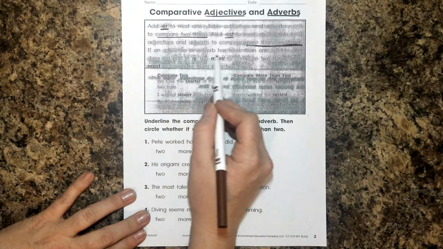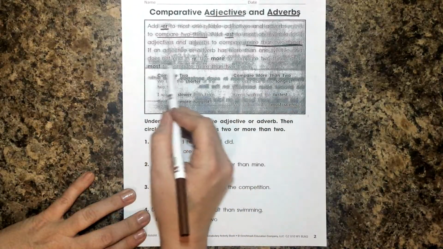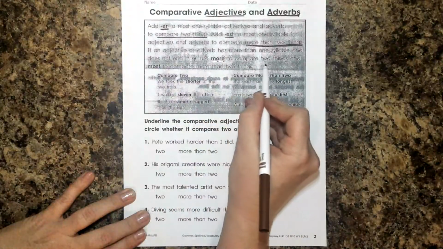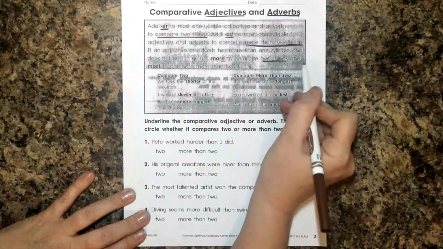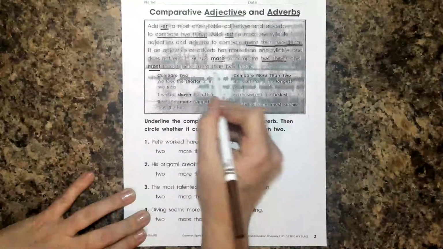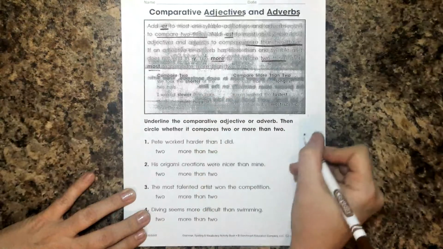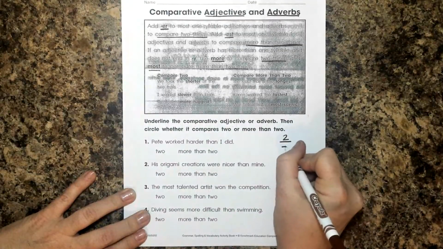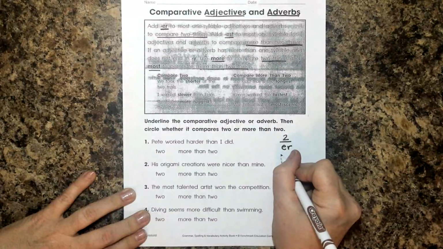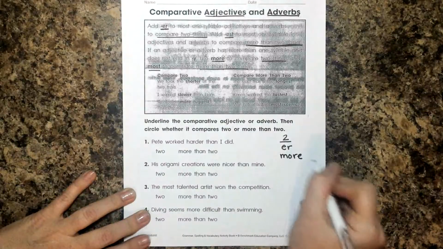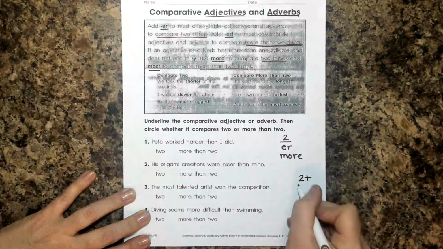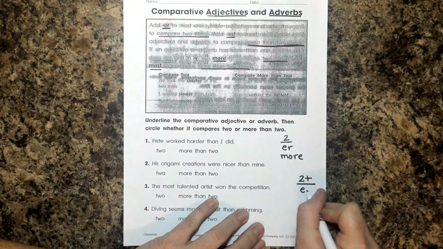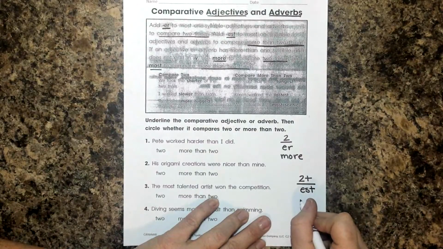It says, if the adjective or adverb has more than one syllable and does not end in y, use more to compare two things. So we're going to underline two things. And most to compare more than two things. So I'm going to make a little list over here. So if it's two things, we're going to add ER or more. And if it's more than two things, so three things, we're going to add EST or most.